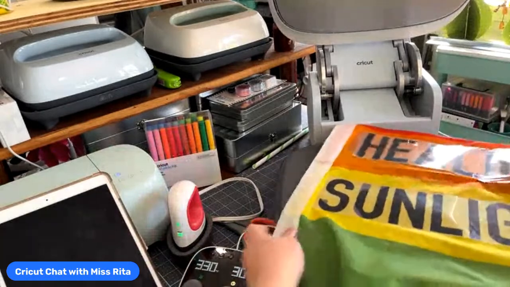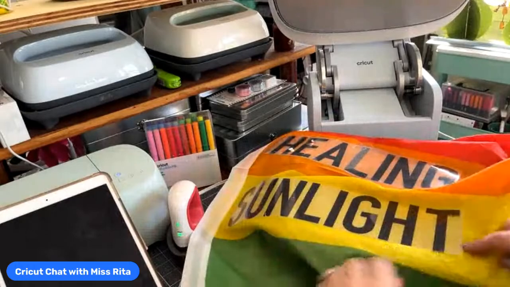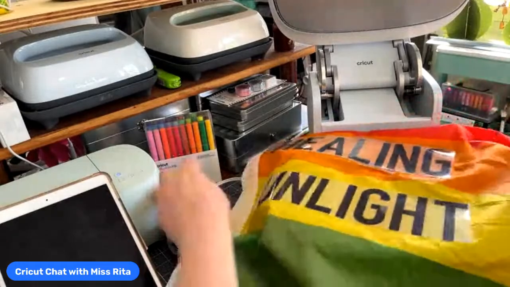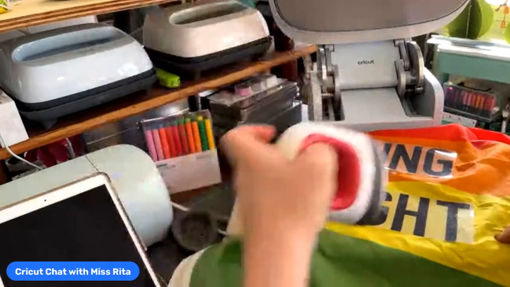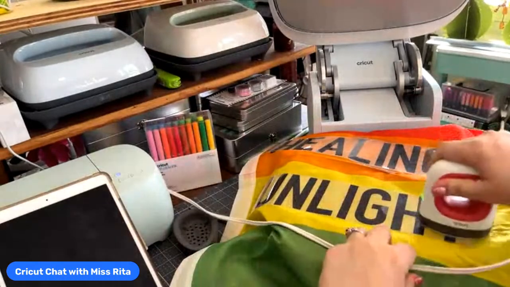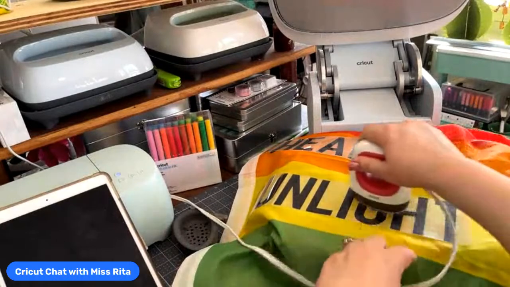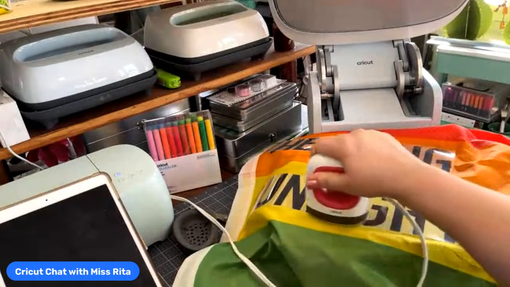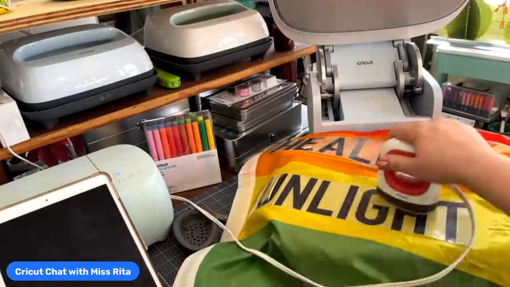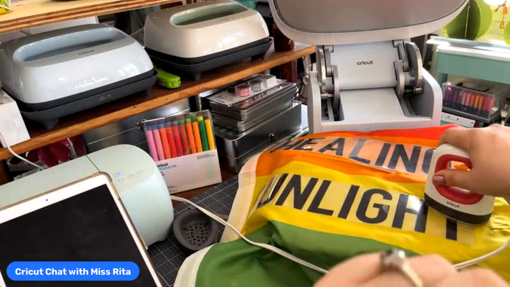All right. That worked, but I can already see that T has not worked. And well, since I have it already on here, I'm just going to take my little mini and start going over it. The mini, you move your mini. And don't stick it on one spot and press down really hard.